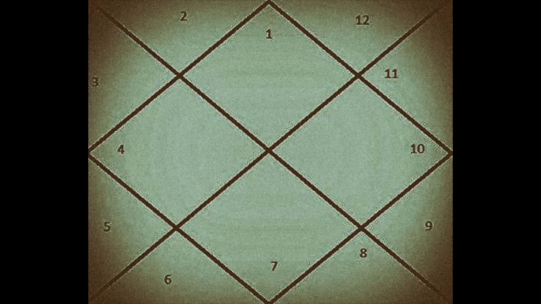So this is how you need to analyze a chart and try to understand which are the functional benefic and functional malefic planets for you. Now let's talk about another ascendant. Let's talk about Pisces ascendant.